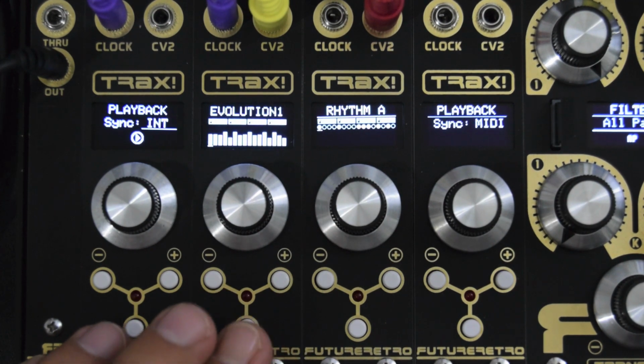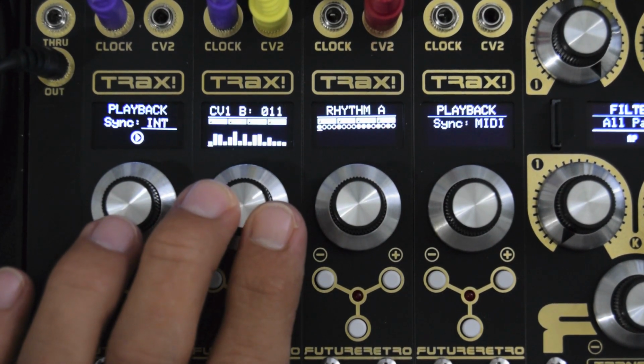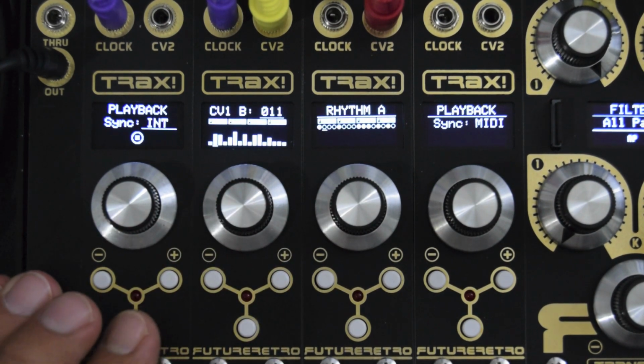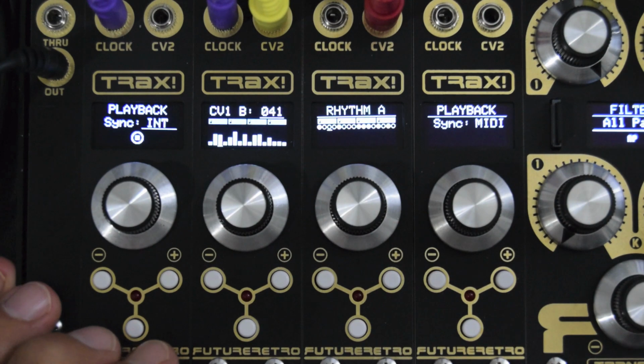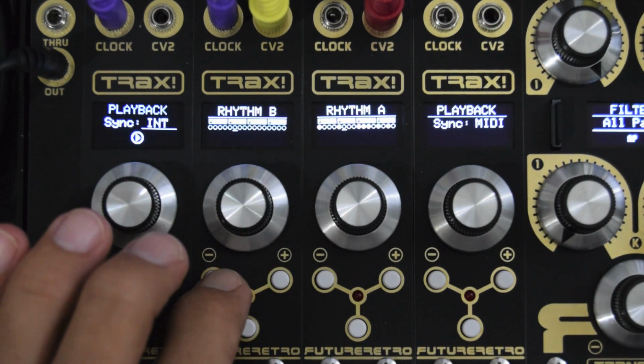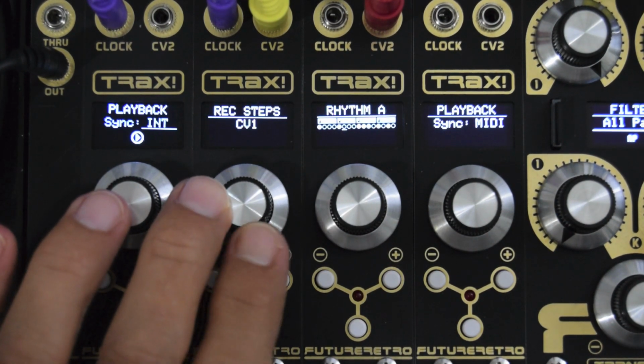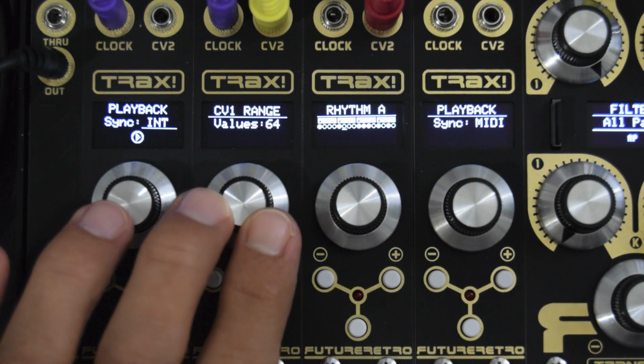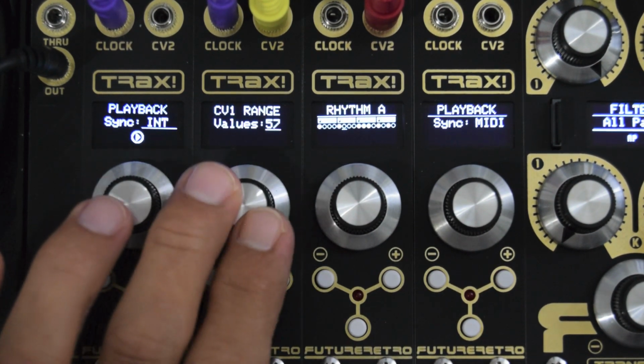Now let's go ahead and clear that out. Something I'm thinking about here is let's take a look at what our max value is. I believe it's like 41. So I'm going to go down here to our CV1 range. And that's CV2. Here's CV1. So I'm going to set that to 42.